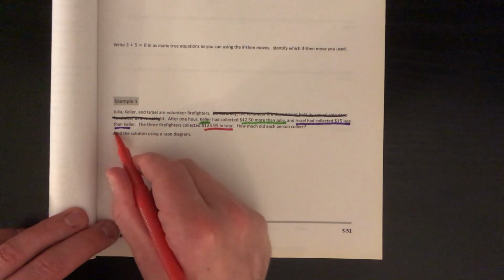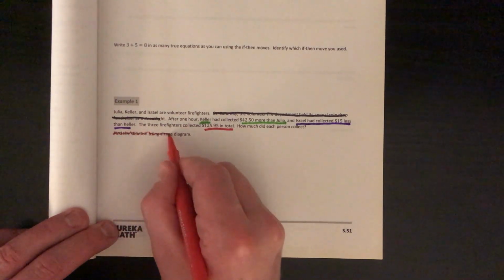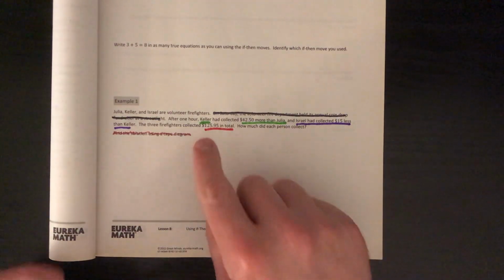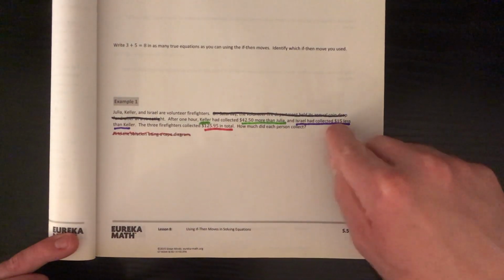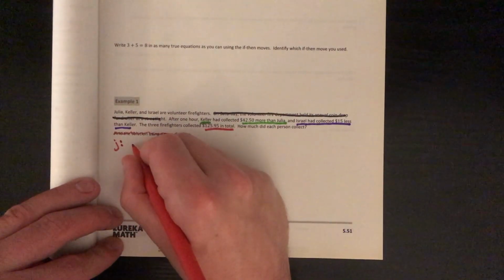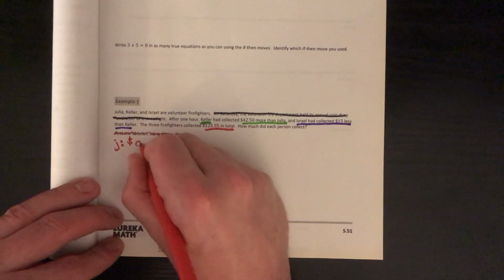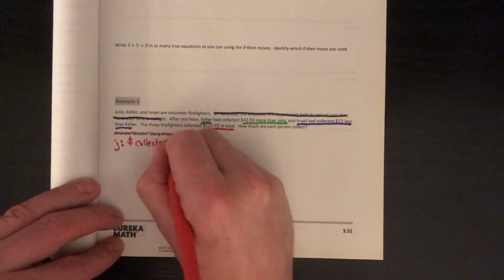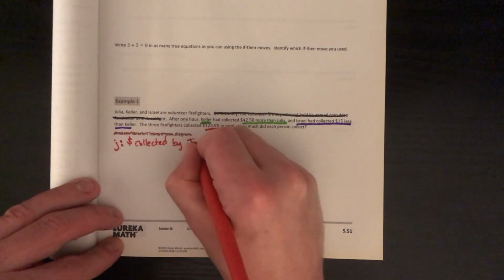And then it says find the solution using tape diagram, but we're not doing that. We're working on our algebra skills. All right, well, they told me a little bit about how much Keller made. They told me a little bit about how much Israel made. They did not give me any specific direct information about how much Julia made. So let's make Julia, the money that she made, our variable, because it's the thing we know the least about. So J, the variable J will stand for money collected by Julia. We always define our variable right off the bat.